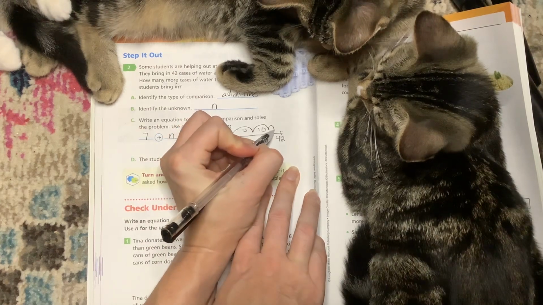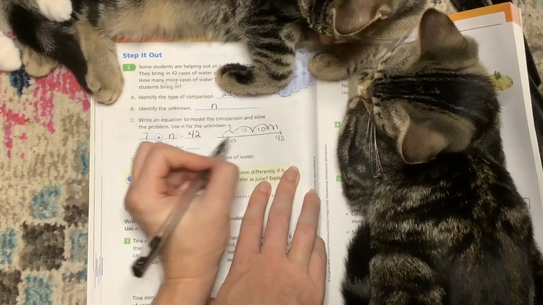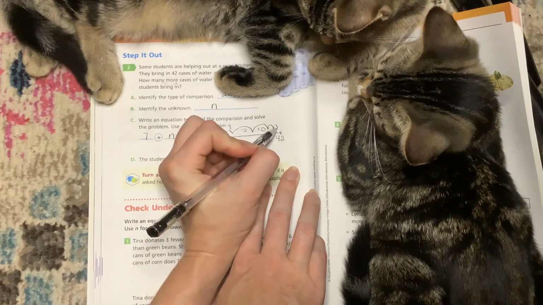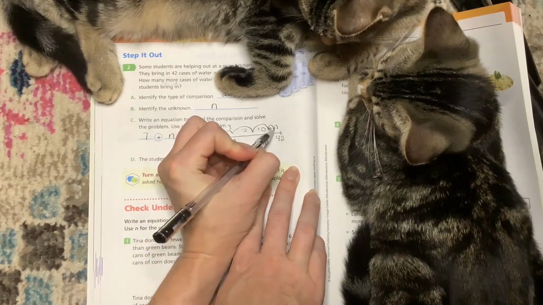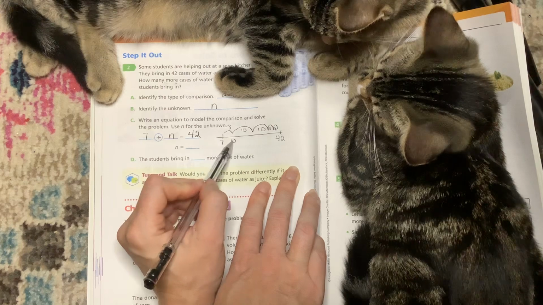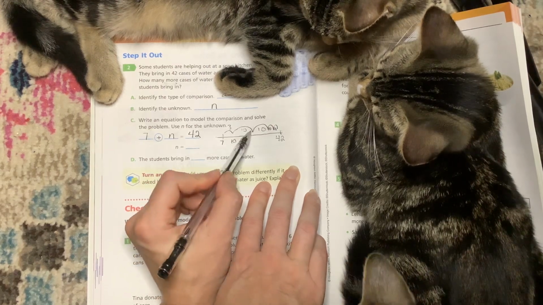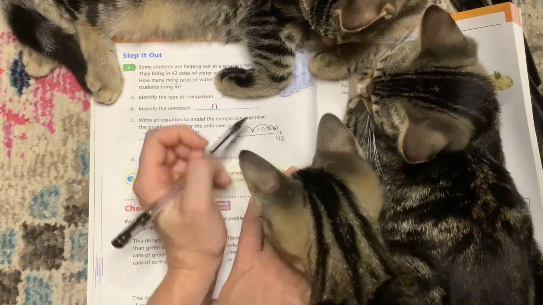We'll have to go 10 more and 10 more. I'm sorry, these are turning up a little smaller than I wanted. So 10, 10, and 10, if we're skip counting. We get to 10, 20, 30, 40.